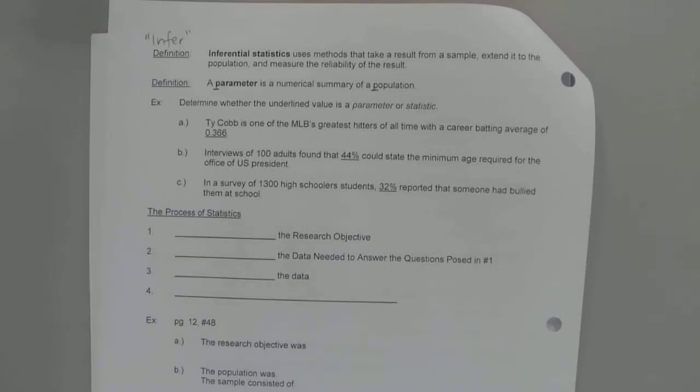And if we know it's a population, we know that numerical summary is called a parameter. But if we're drawing from a sample, that numerical summary would be called a statistic, okay? So it's kind of weird. We don't go right to parameter or statistic. We need to go, is it a population or a sample, all right? So let's look at A.